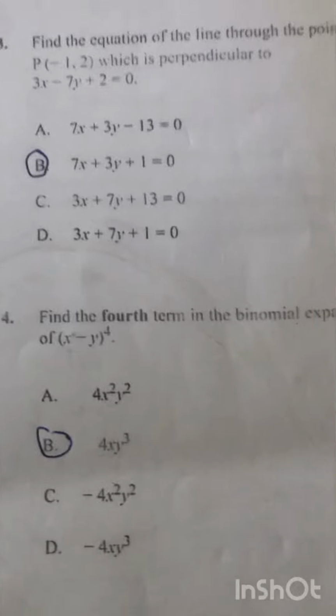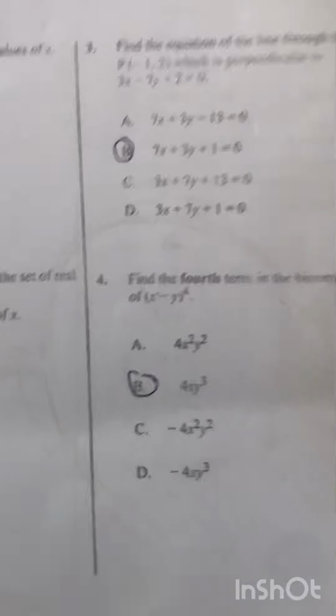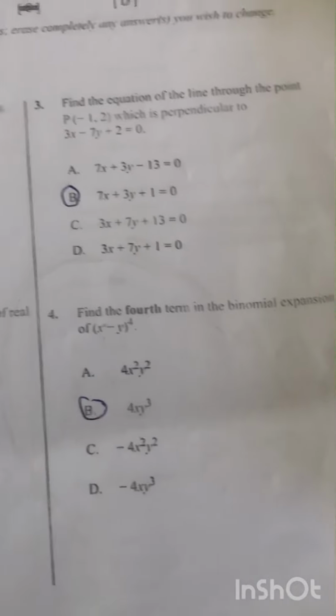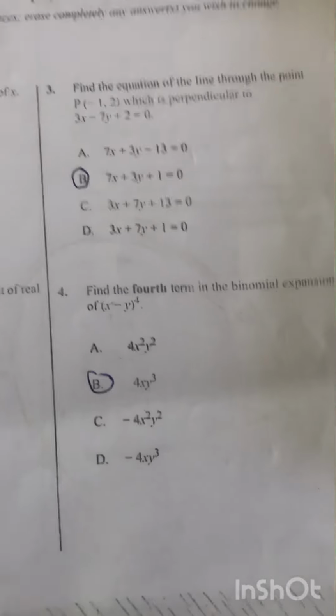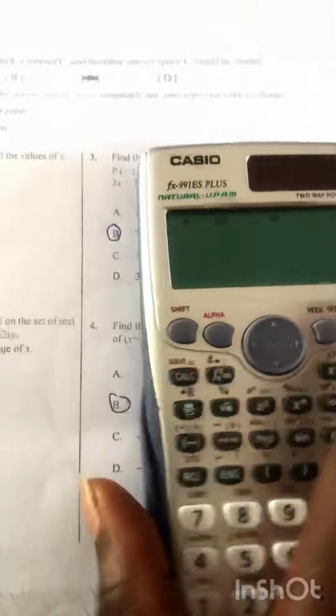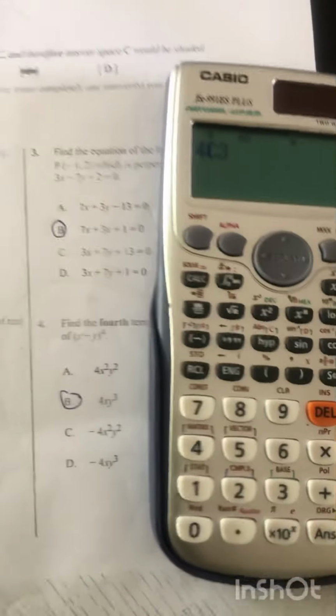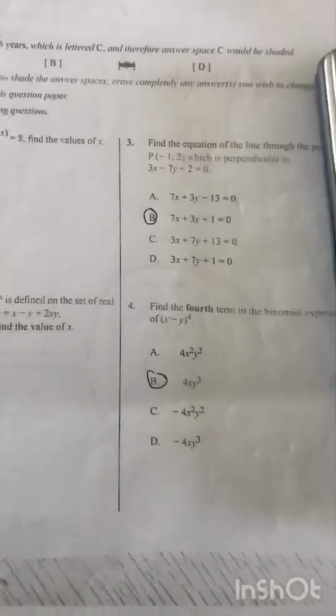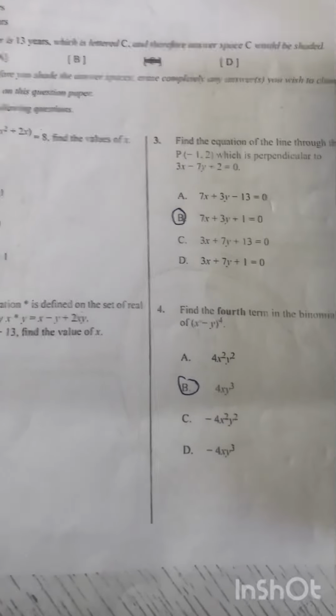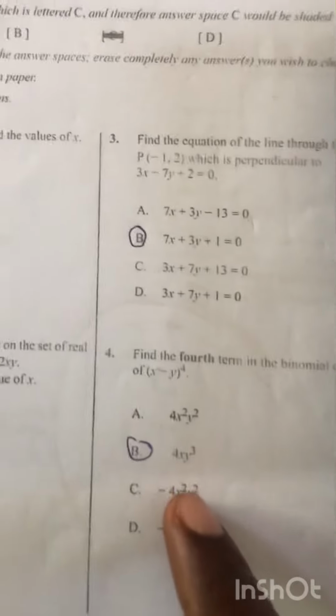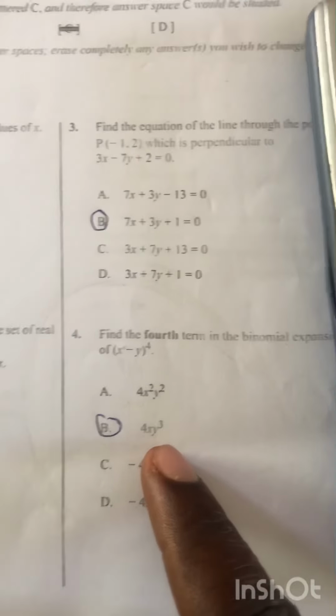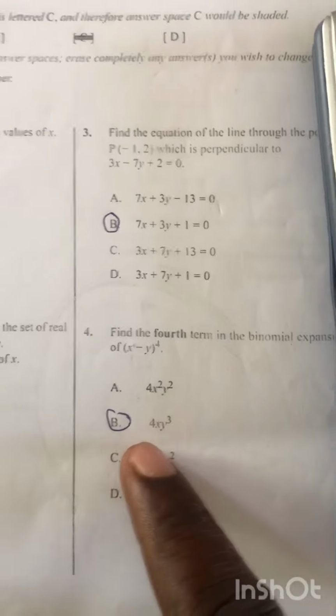Question 4 states to find the fourth term in the binomial expansion. This is very easy. The first term will be 4 combination 0, up to the last term, which is 4 combination 4. So the fourth term will be 4 combination 3. I just press 4 shift combination 3 and press equal to. That will be the coefficient, which is 4. In decreasing powers of x and increasing powers of y, x will be to the power 1 and y will be cubed, that's 3. So it will be 4xy cubed.